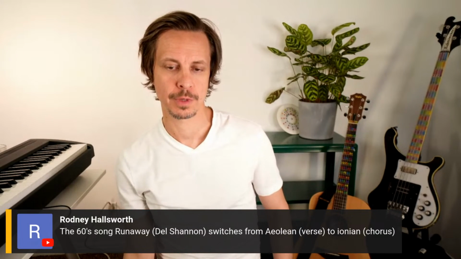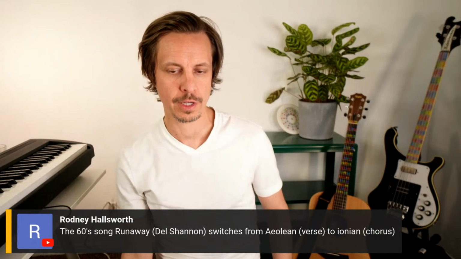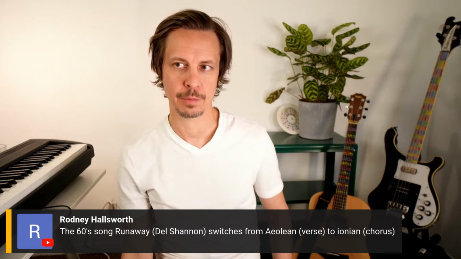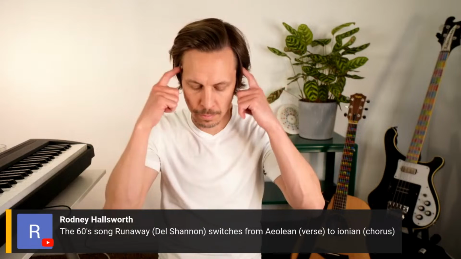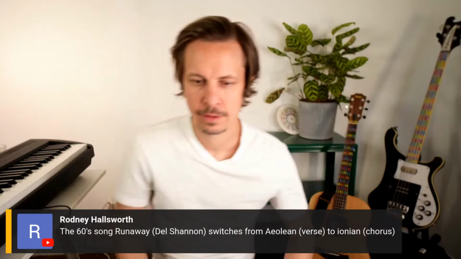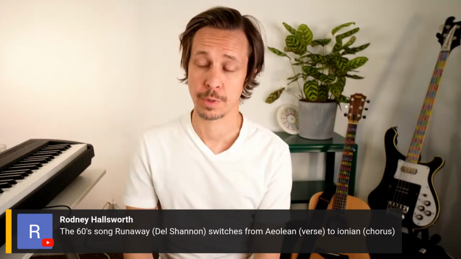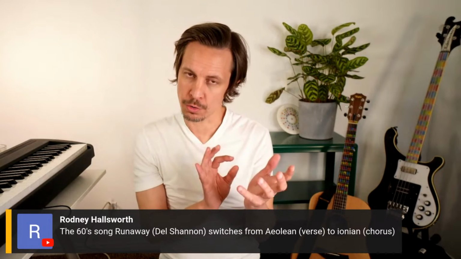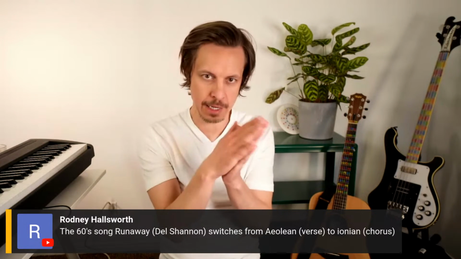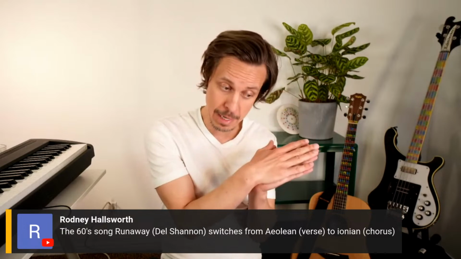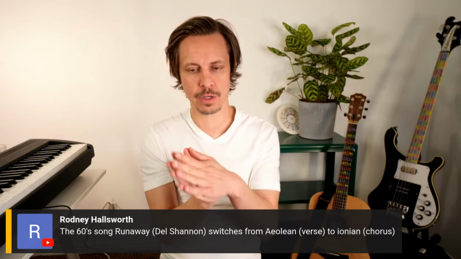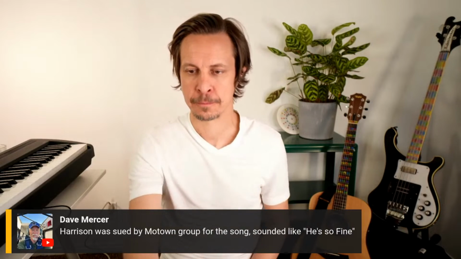And it switches from Aeolian in the verse to Ionian in the chorus. That's cool. I think I can kind of hear that in my head if I play it in my head. So that would be a good one to play with. That's awesome. I love that. Yeah, so switching between modes rather than full-on keys, like in this example we're going from E major to F sharp major, it's going from Aeolian to Ionian. That's cool. I like that.